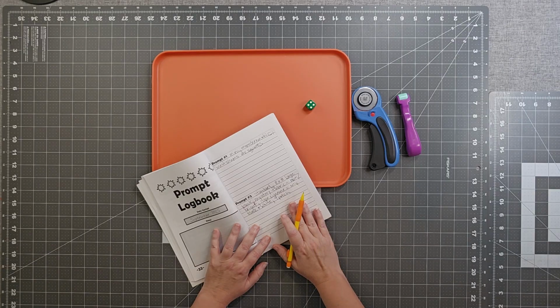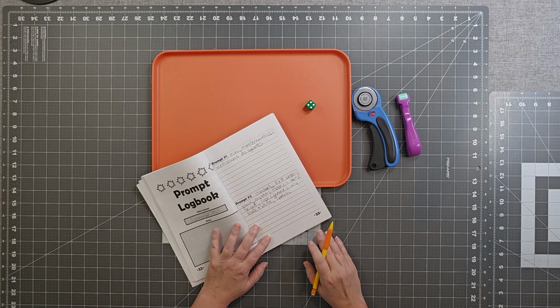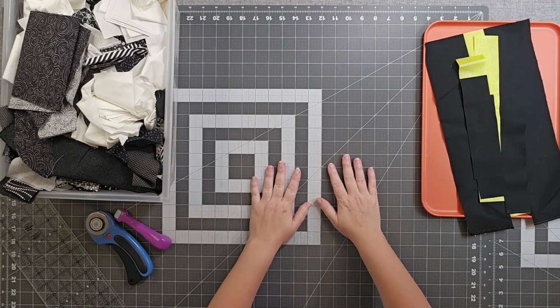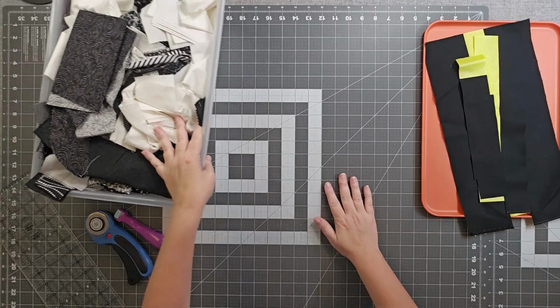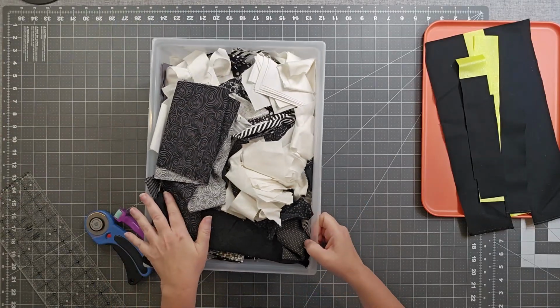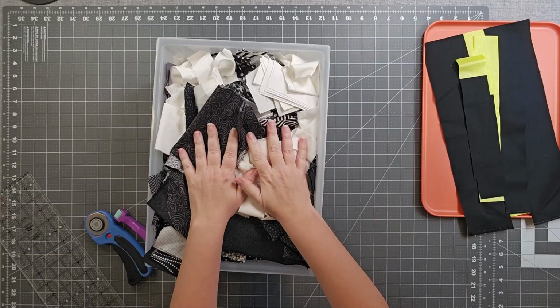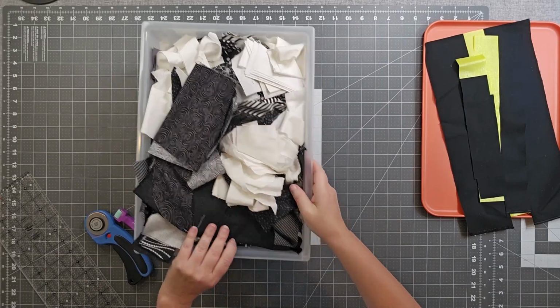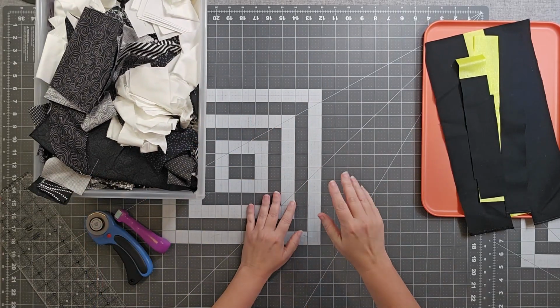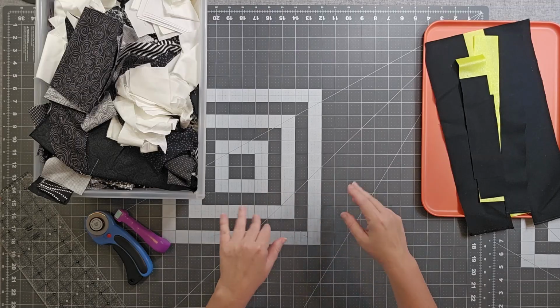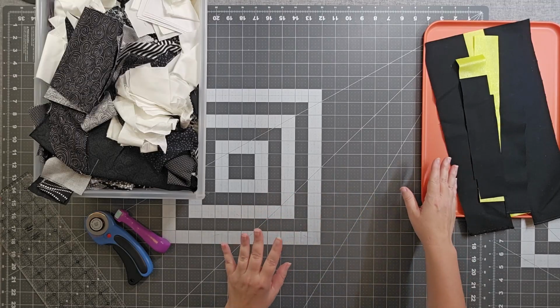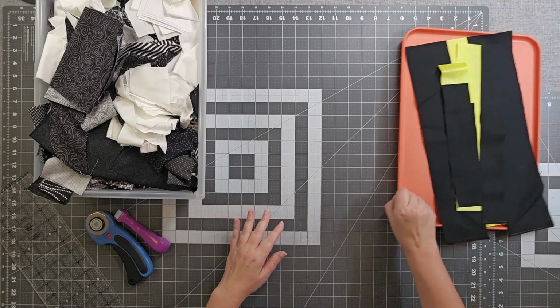I'm really excited by this one, so let me go pull out the fabrics that we need to get started. Okay, so here we go. Luckily for you guys, I use a lot of black and white, so I got a lot of black and white scraps that we can use here to work with. And then I was also thinking about the neon bright requirement. We've got to have that mystery fabric mixed in with our black and white.